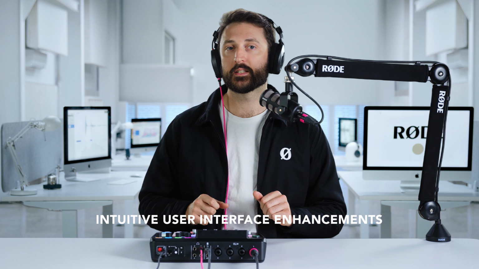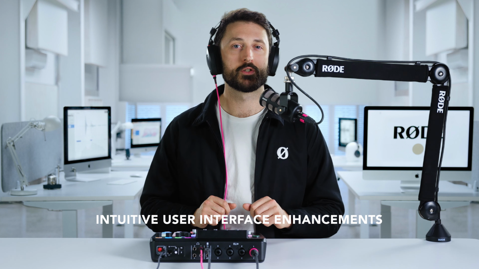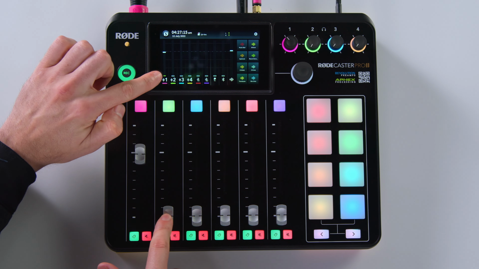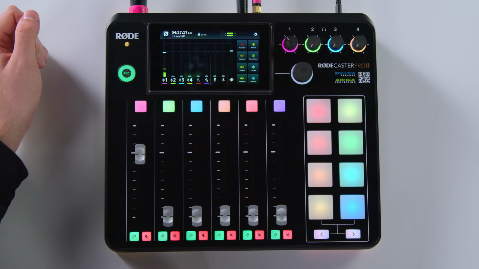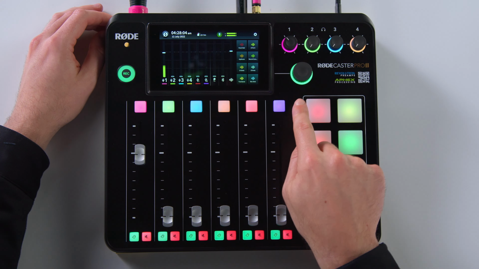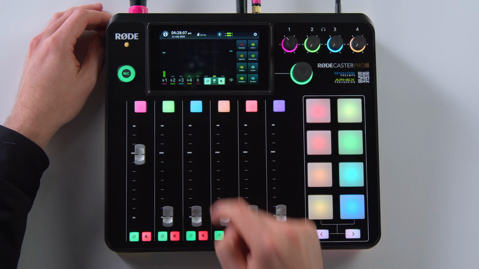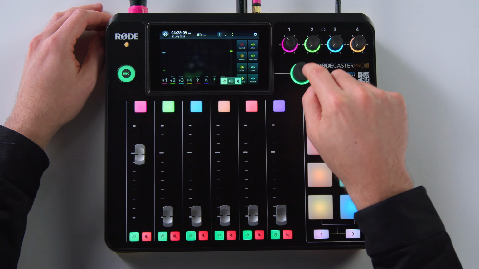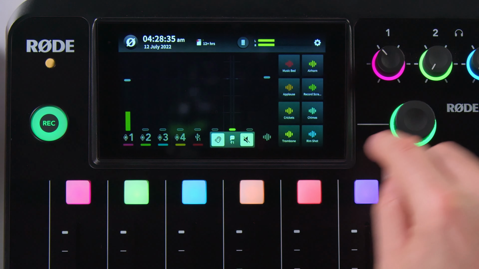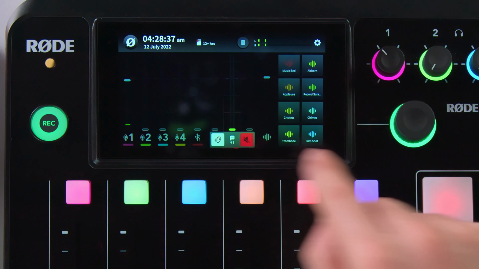In addition to these two updates to the USB functionality, we've also made some useful enhancements to the user interface to make navigating and using the RØDECaster Pro II even more intuitive. Firstly, the fader position indicators on the mixer now turn from white to grey when they are all the way down, so that you can easily see what channels are currently passing audio. You can also now cycle between the virtual channels and the monitor output by pressing the rotary encoder, making it easier to set levels on the fly. And pressing and holding the rotary encoder while a virtual channel is selected will now mute the channel.